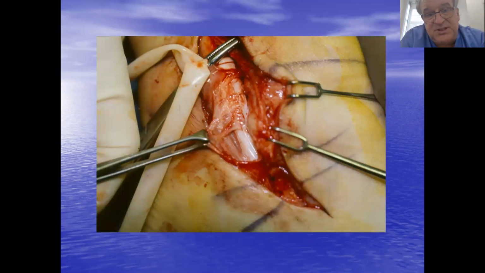This is tenosynovitis. You can see quite a lot of inflammation around the tendon here, and this is a candidate for surgical debridement and generally tidying up, but that's quite rare.